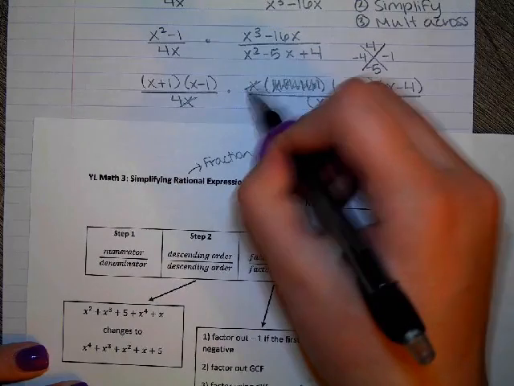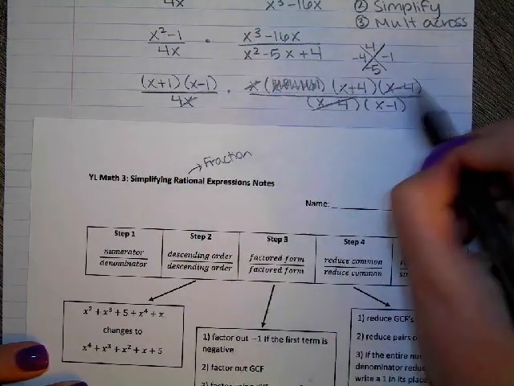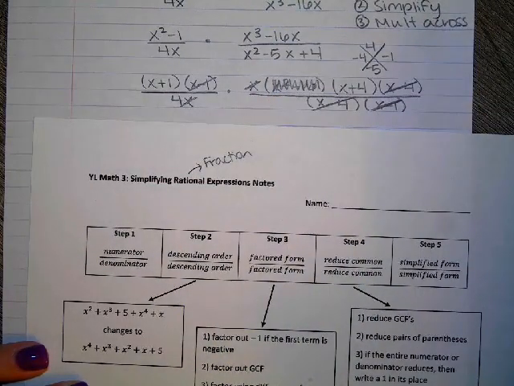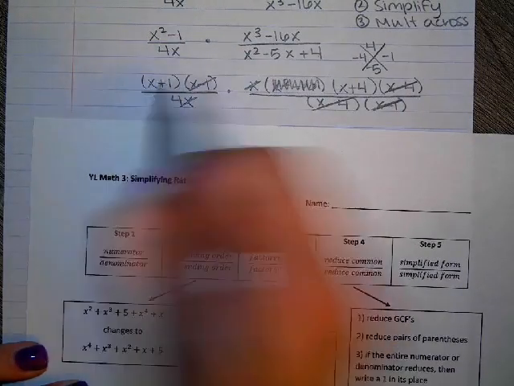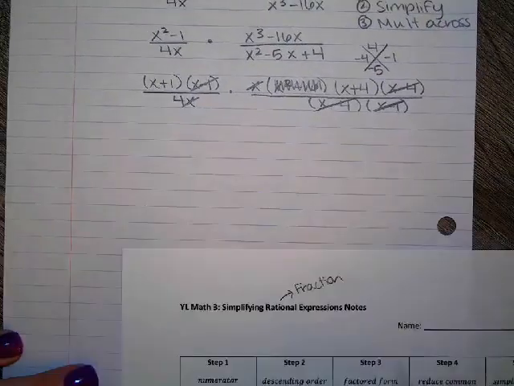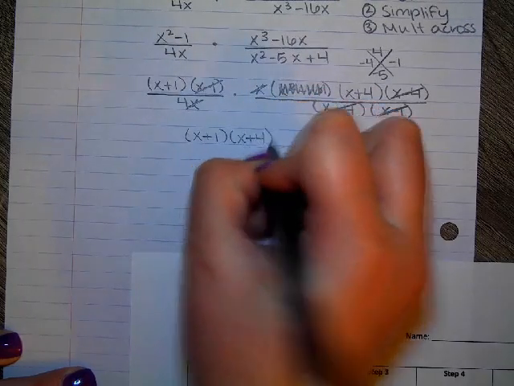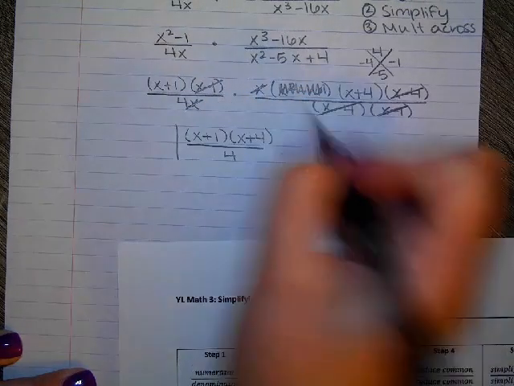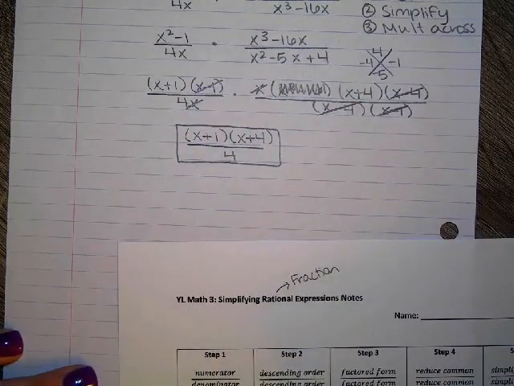Then I can reduce pairs of parentheses. So I have an x minus 4 and an x minus 4, an x minus 1 and an x minus 1. Then everything else that's there is left. Okay, so now I'm going to do my multiplying straight across. So straight across, I have an x plus 1 and an x plus 4 on top. And then on the bottom, I just have a 4. Yep, just have a 4. All right. And this video is long enough, so we will do more examples in class tomorrow.